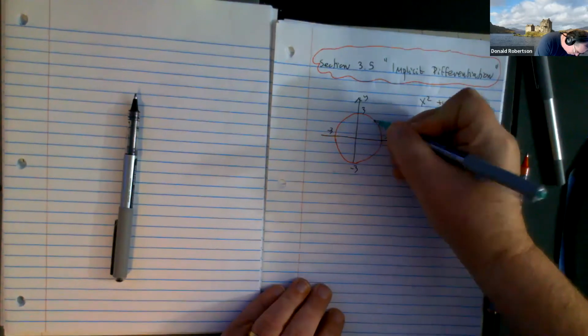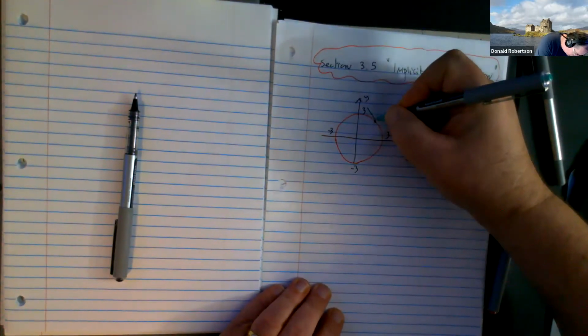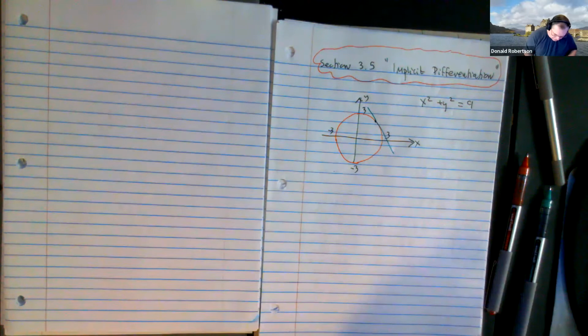If I choose any point on that circle, let's suppose I choose that point there, would you agree there's a tangent line? So the derivative does exist. And I'm going to introduce you to some notation.